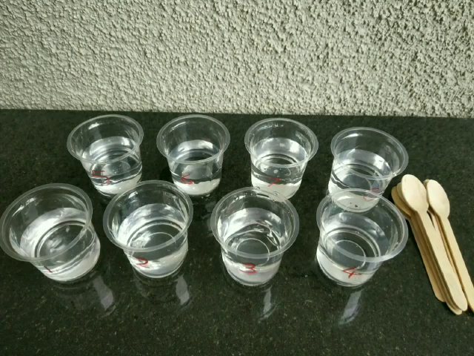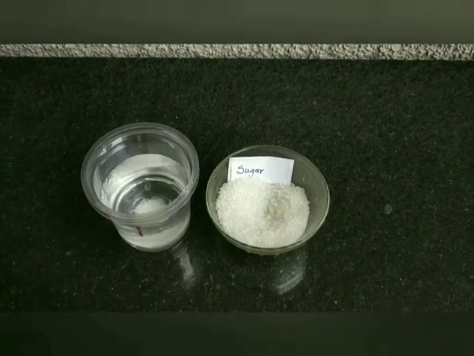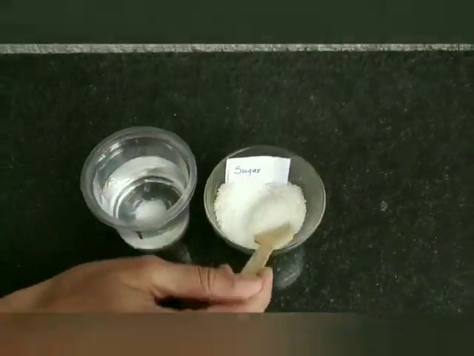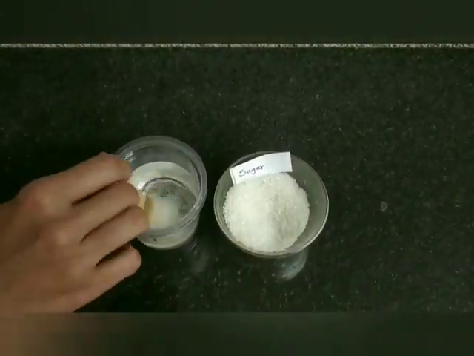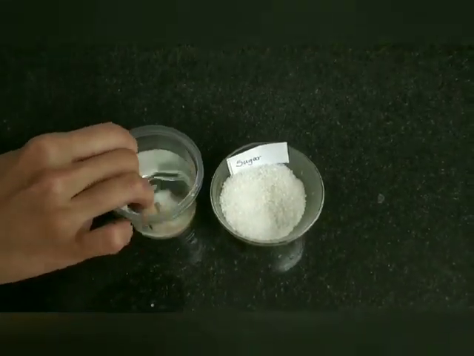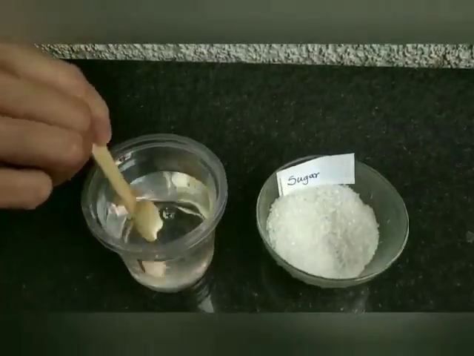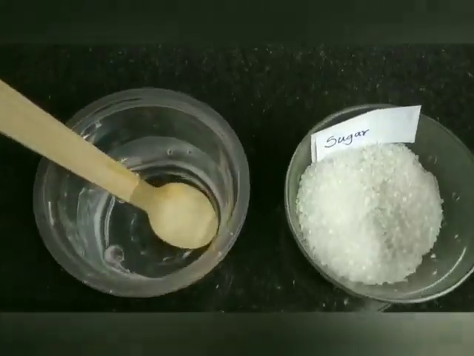Take 8 glasses half full of water and 8 spoons. Now add a spoonful of sugar in the first glass and stir it for some time with a spoon. What do you see? Sugar disappears in water.